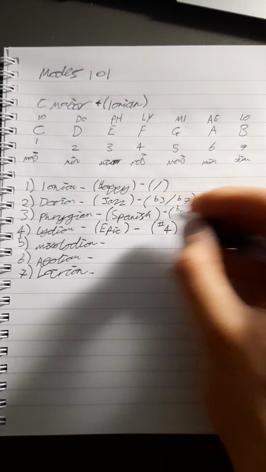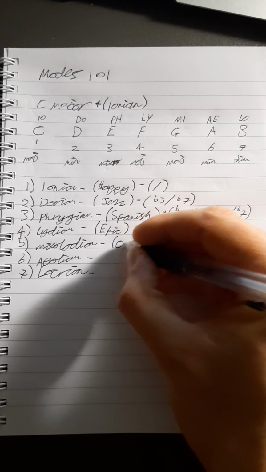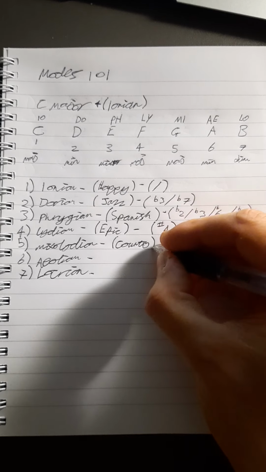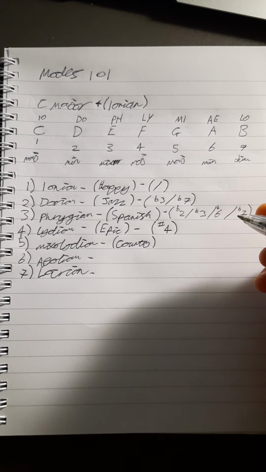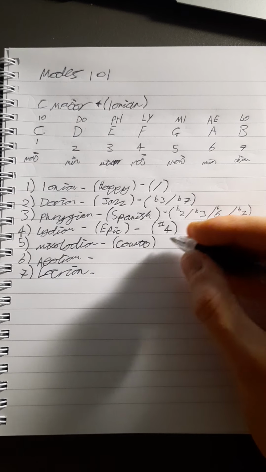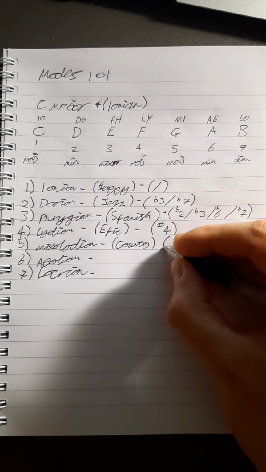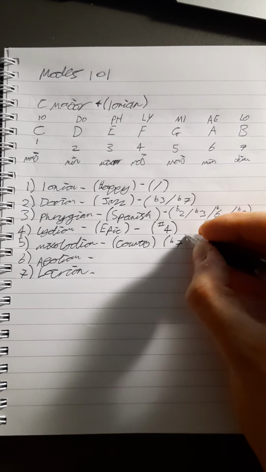Now, Mixolydian. Mixolydian is a common mode for country music because it's got a kind of happy sound, but it's hard to describe. Just listen to country music, and that is the sound of Mixolydian, that sort of twangy, bluesy thing you get. Johnny Cash uses this one quite a bit. So it's basically like the sound of Johnny Cash. Now, this one's also a very simple one. It uses a flat 7. That's the only thing that's been done to it.